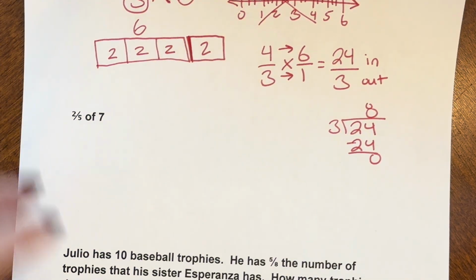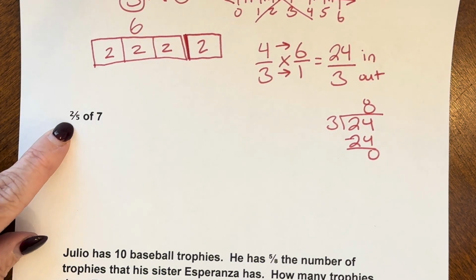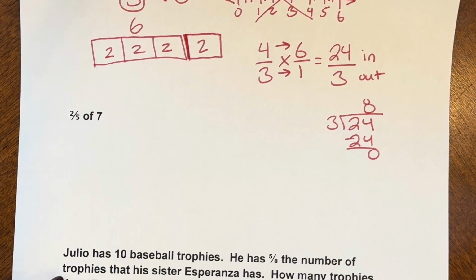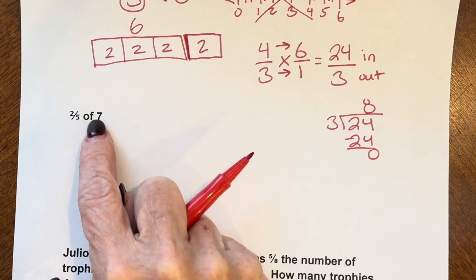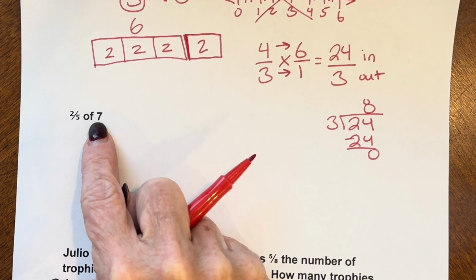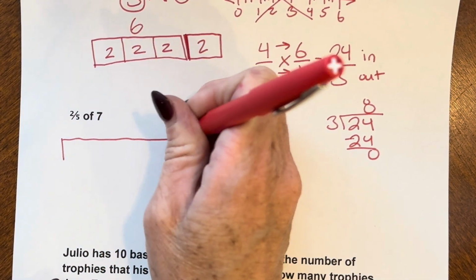Okay, let's look at my next one. My next one is a less than 1 fraction. So I won't have the same problem that I had with the number line for this one. I would be able to do a number line. But am I going to be able to do a tape diagram for this one? Let's see.